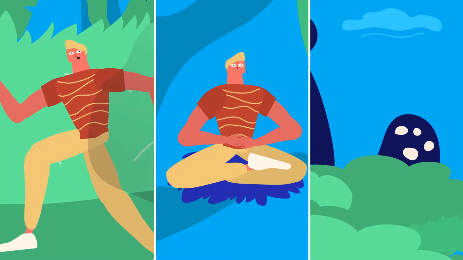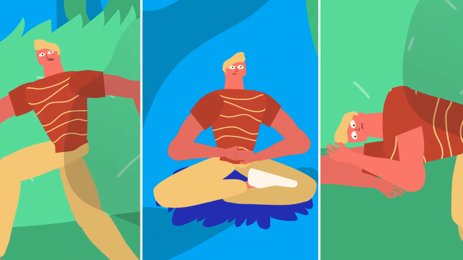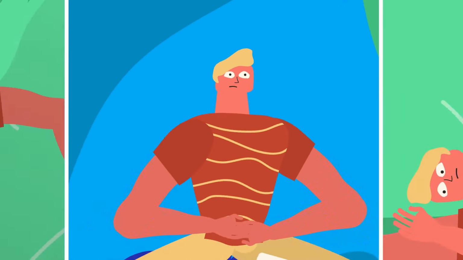Climb the nearest tree and wait for the bear to leave. Pretend to be unconscious and don't move. The bear is getting closer. Decide now.